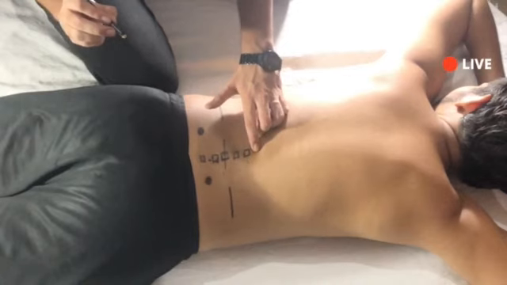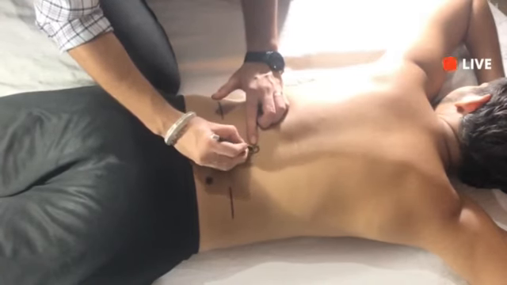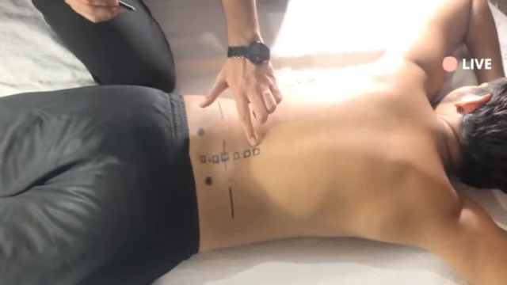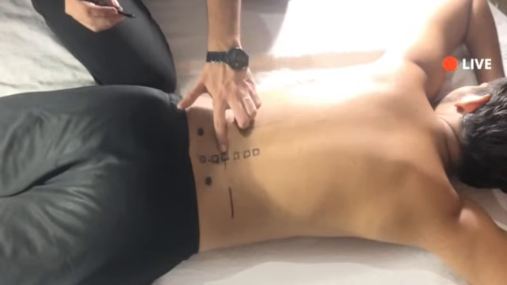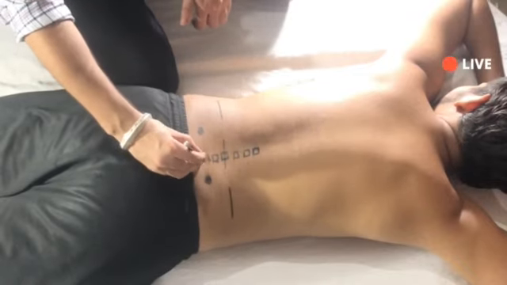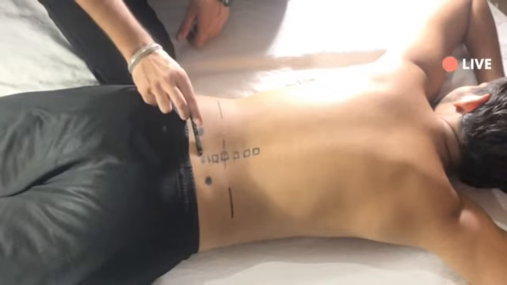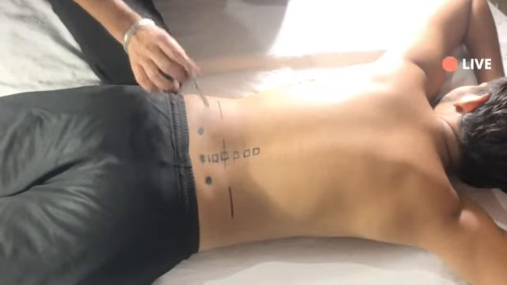And then I'll go a bit more up, and here's the spinous process of L1. So 1, 2, 3, 4, 5. Then we have this S1 and this S2, okay. So sacrum ones are closer because they are more or less fused.